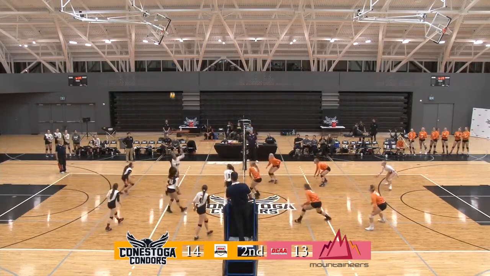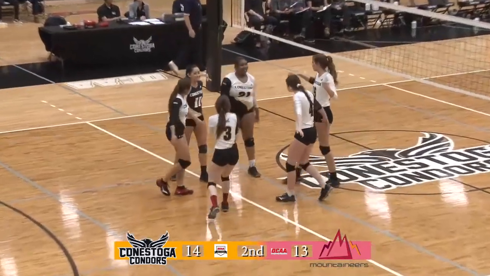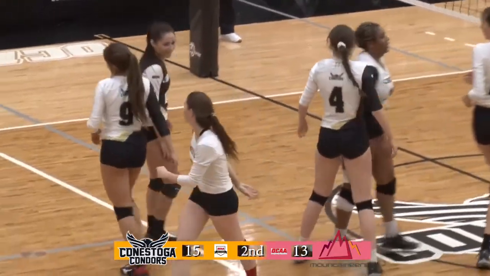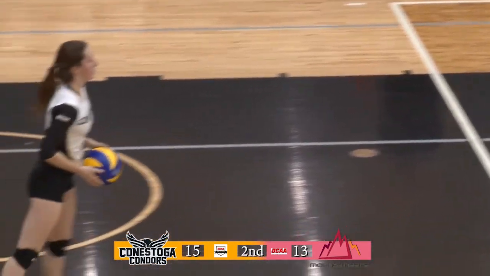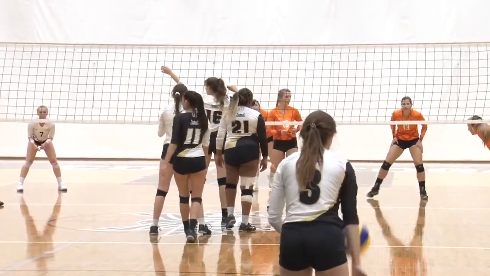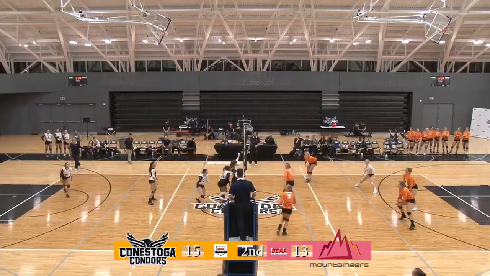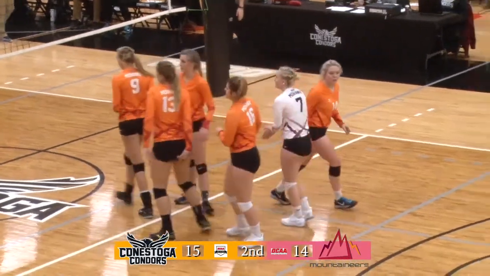Nice dig. Powerful dig from Mohawk, but just not quite there. Patterson serving again. She's had some strong serves, so let's see if she can keep it up. And it looks like I jinxed it there.